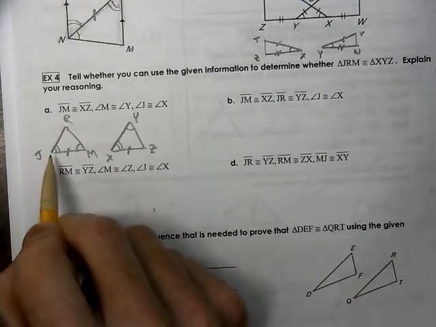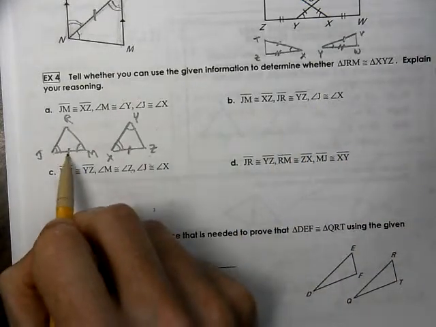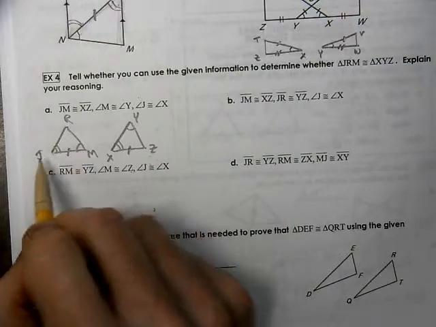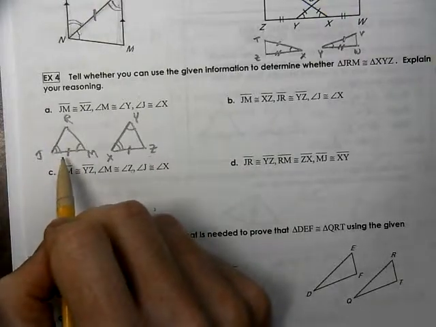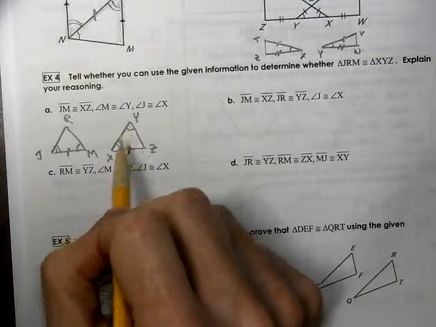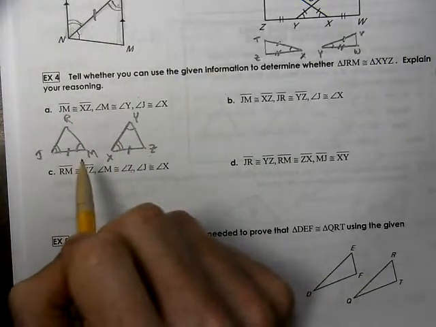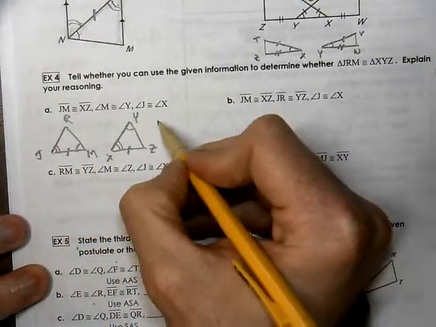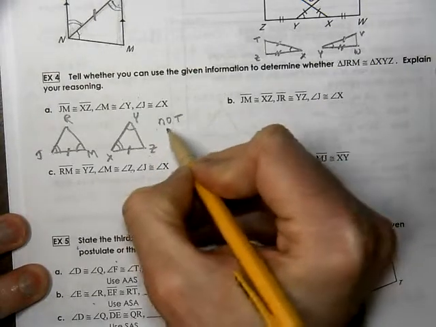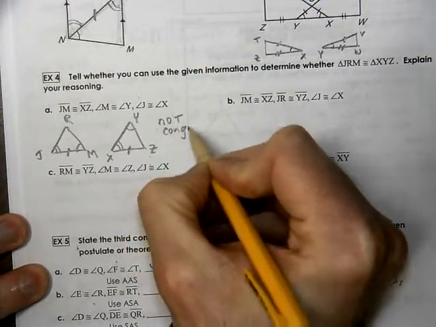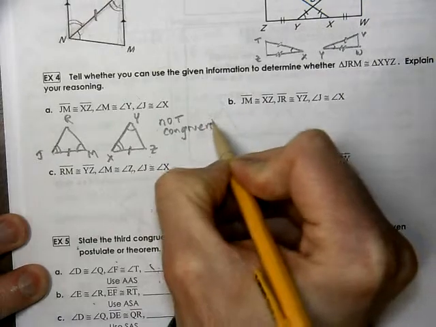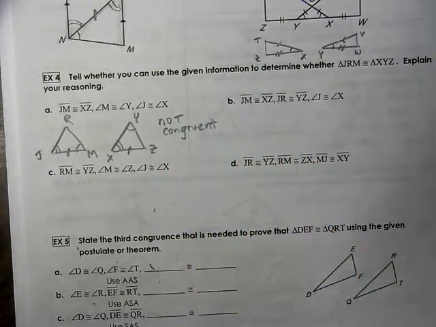So here you have angle side. Whoops, you have two angles with the side that's in between. And this one you have two angles with the side not in between. They're not sharing the same pattern. So in this case, that would be considered not congruent.